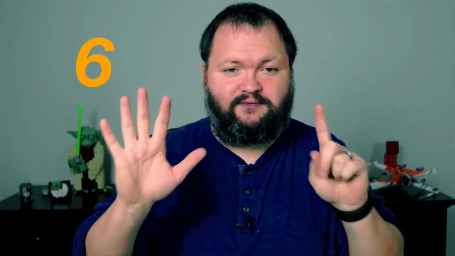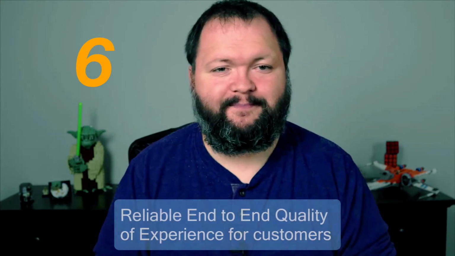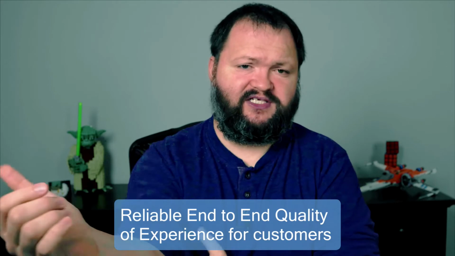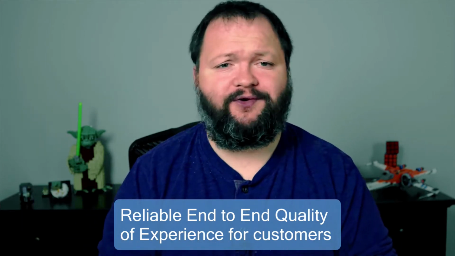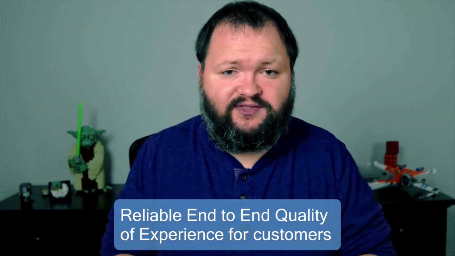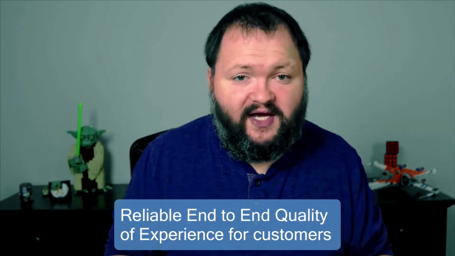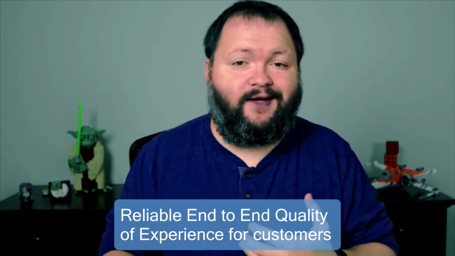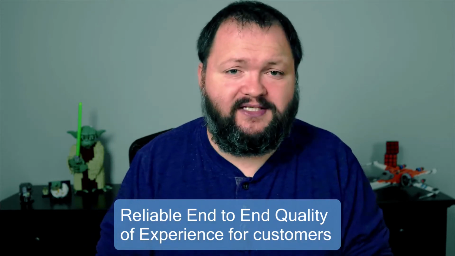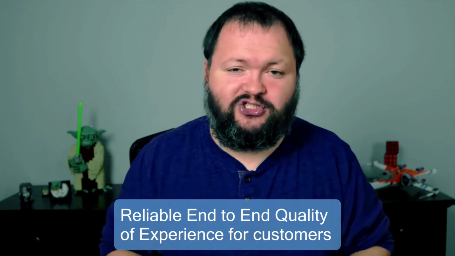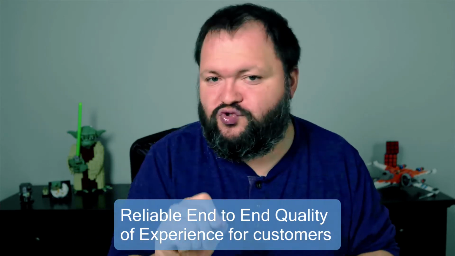All right, number six, reliable end-to-end quality of experience for customers. So quality of experience is everything to end users. I always like to say, don't get confused with QoS, because it's not just QoS. It does actually include QoS and security, access, and any other potential attribute that could affect a user's experience.